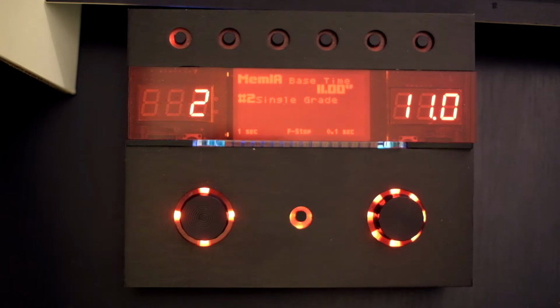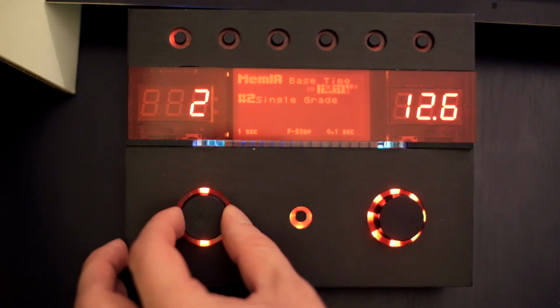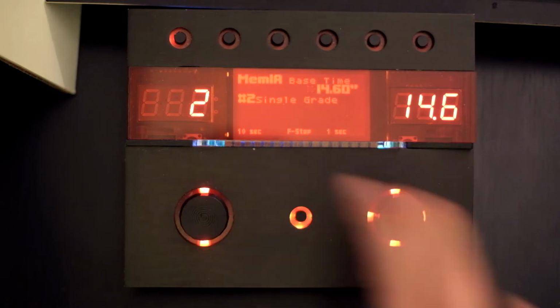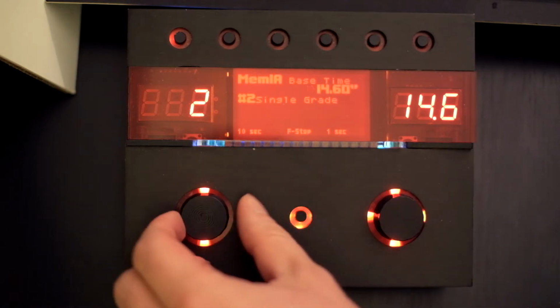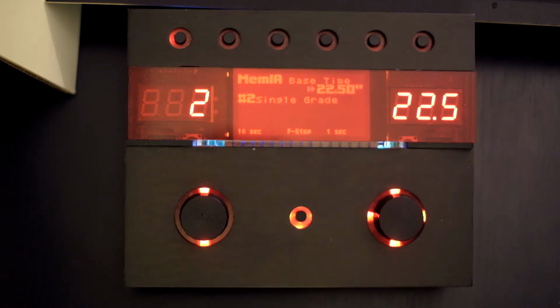That's enter. Instead of having just one dial to change your exposure time, now you can use both your dials. The right one will make 0.1 step adjustments and the left one makes 1 second adjustments. You can also just press them and now they are multiplied by 10. These are your 10 second and 1 second adjustment dials now.